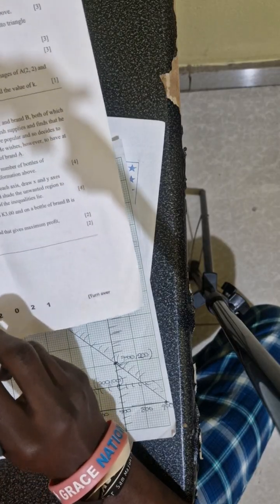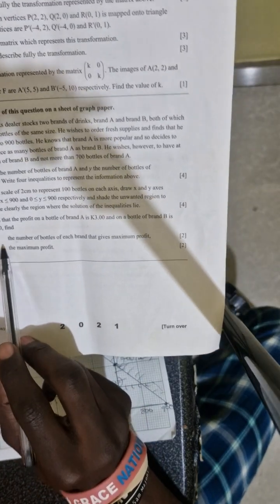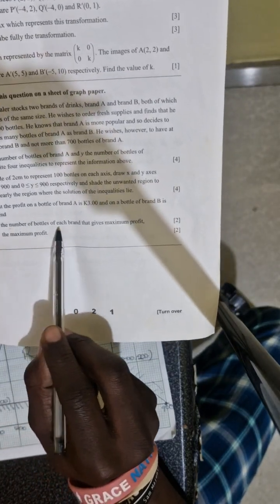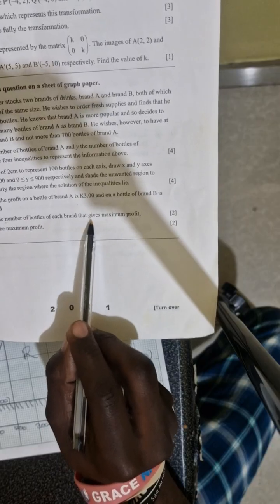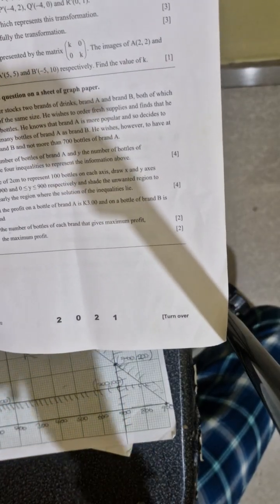So our question 1 here is saying the number of bottles of each brand that gives profit. How many bottles are we going to need to make a profit?